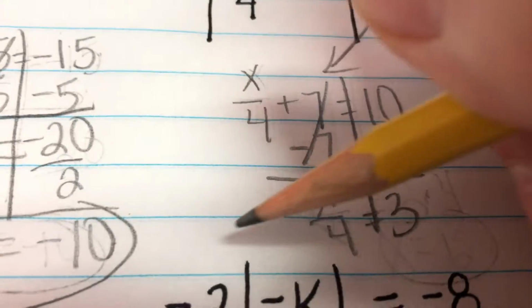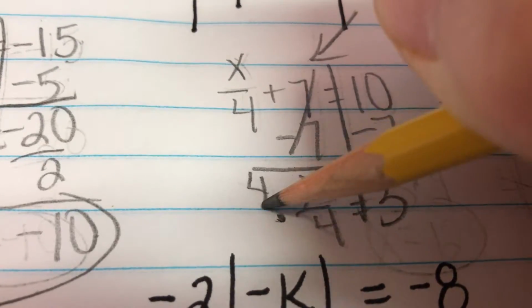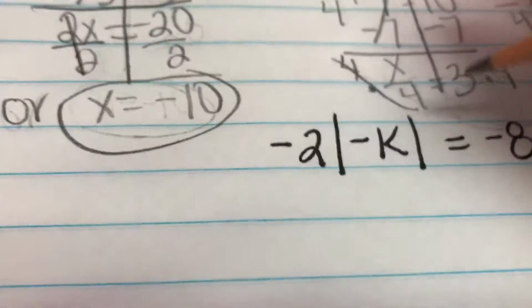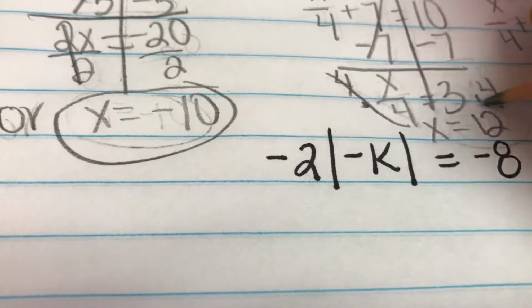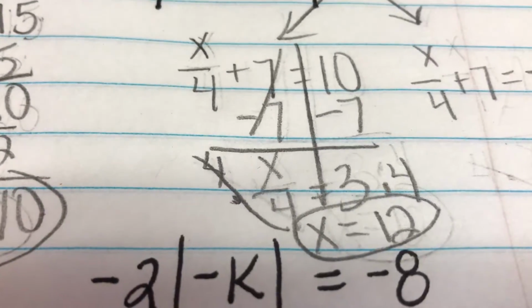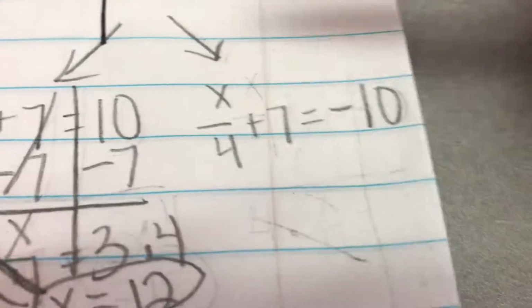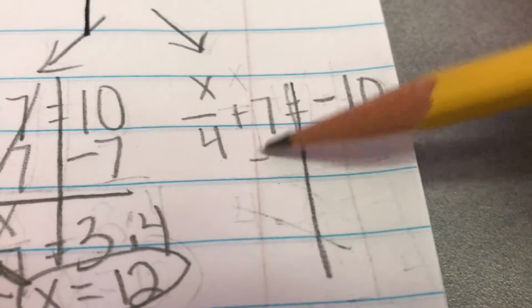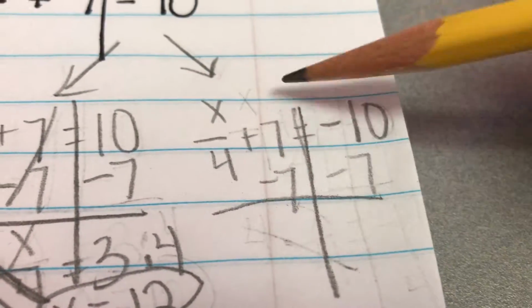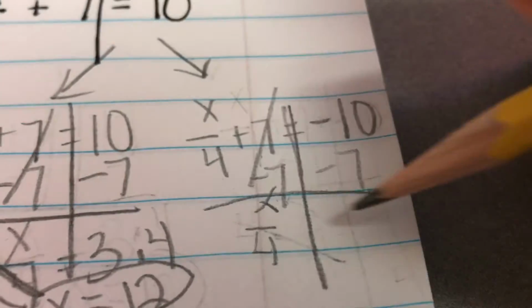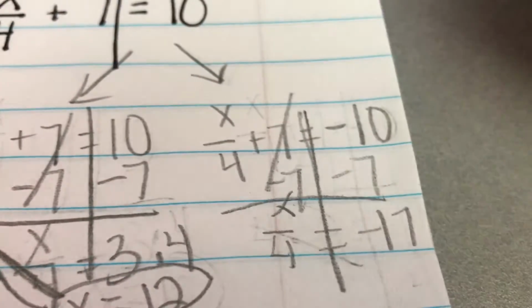Over means divide, so I'm going to multiply by 4 on both sides. Those cancel out. Multiply by 4 over here, and I get x equals 12. That's my first one. Now my second one is just equal to -10. I'm showing the negative side, so I'm going to subtract 7 from both sides, and I'm left with x over 4 equals -17.